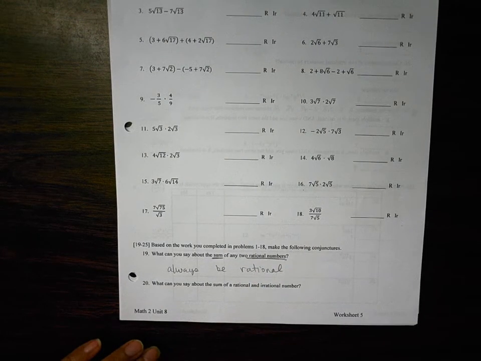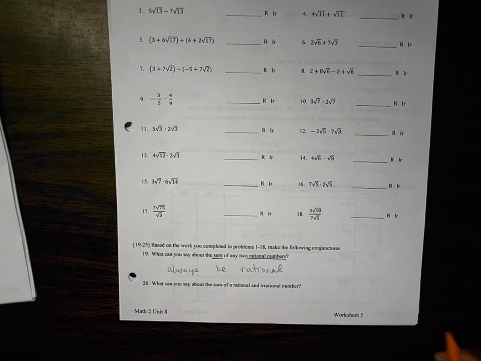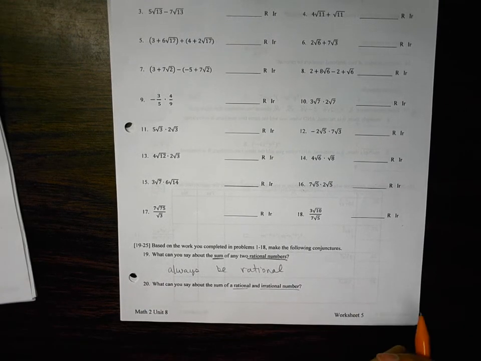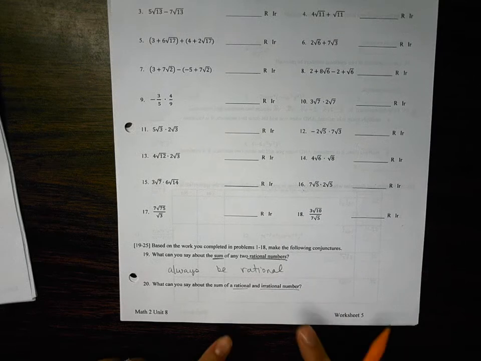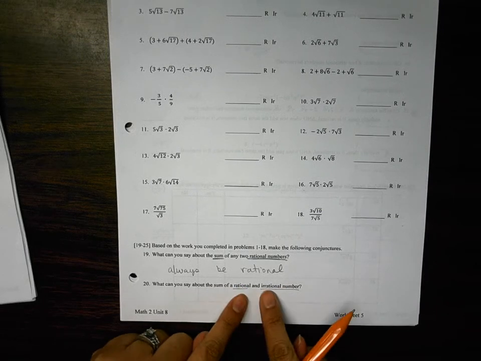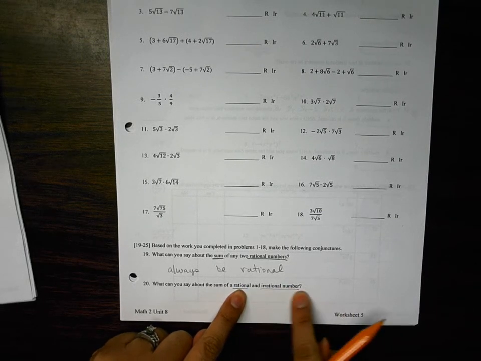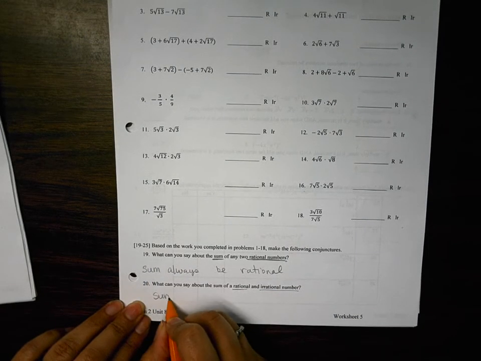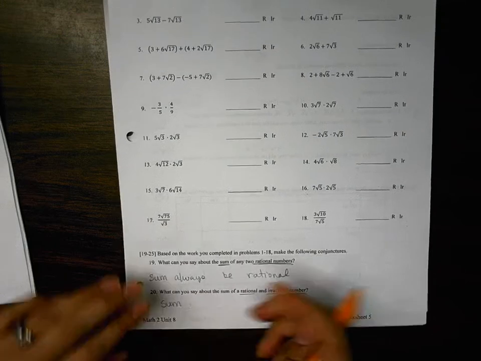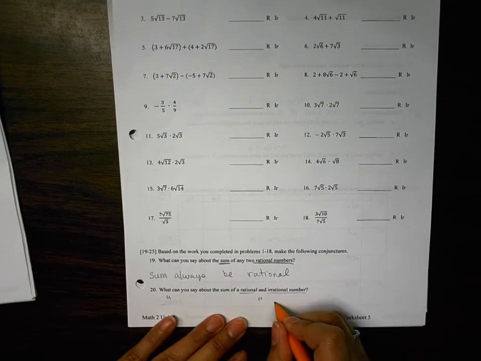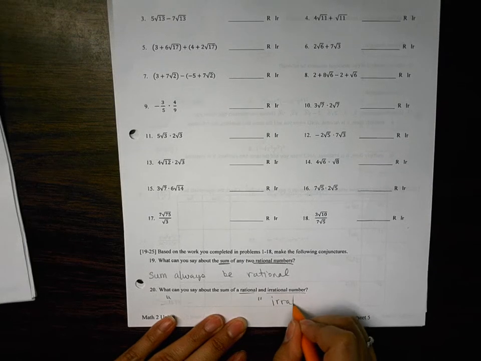Okay, next one. What can you say about the sum of a rational and irrational? Now, if only one of them is irrational and the other one's not, there's no way for the irrational piece to cancel out. So the sum will always be what? The sum will always be irrational.